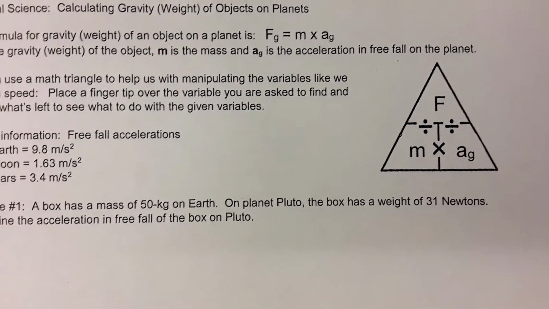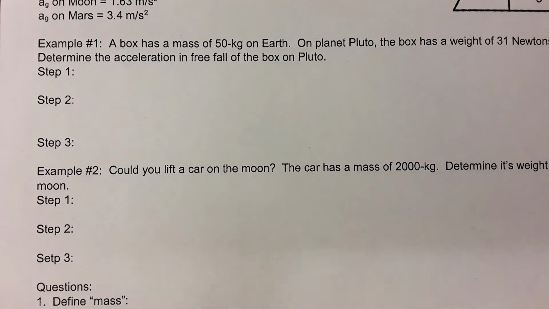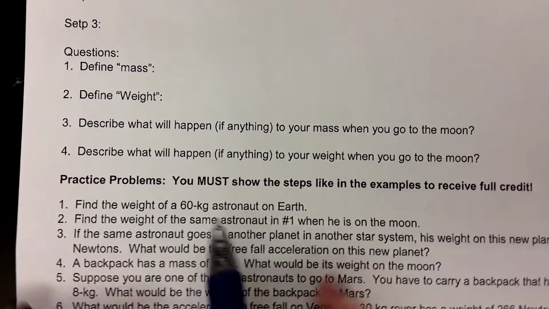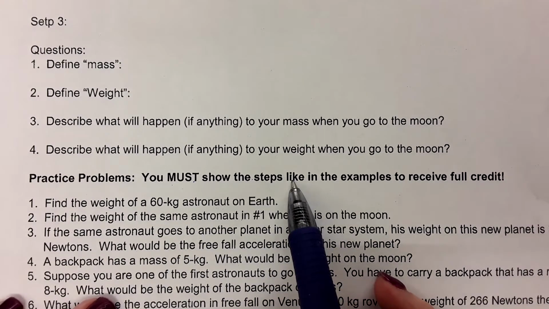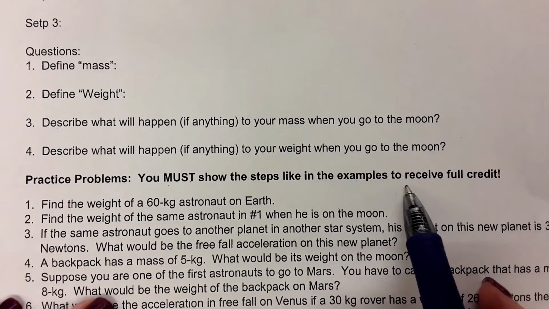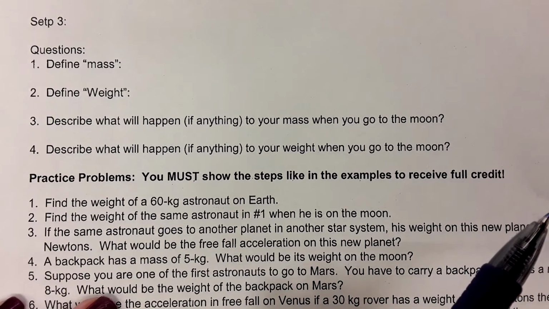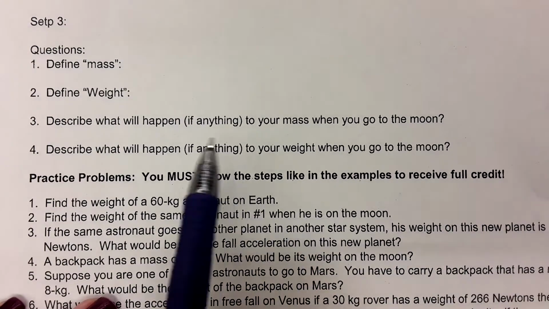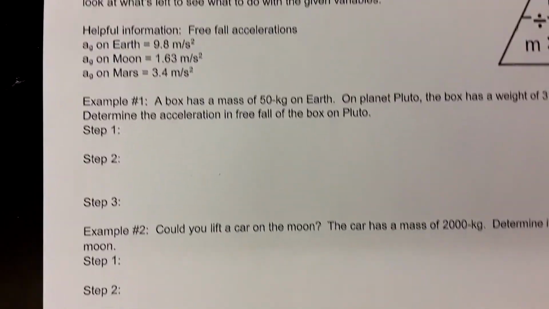Now we're going to do a couple of examples here, and then you'll be on your own to answer the questions and work the practice problems. Notice, right down here, on the practice problems, you must show the steps like we're going to do in the examples to receive full credit. If all you do is write down the answers, there's no way you're going to get full credit. You must show the steps. So watch what we do up here.